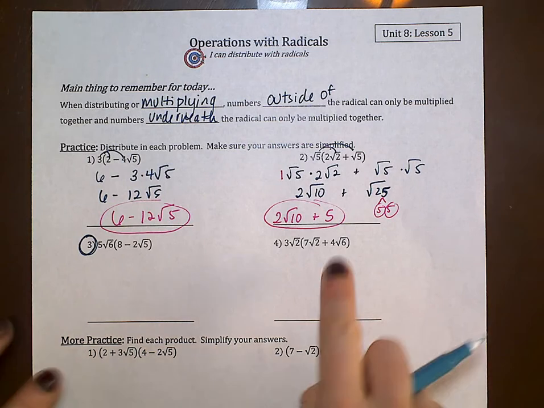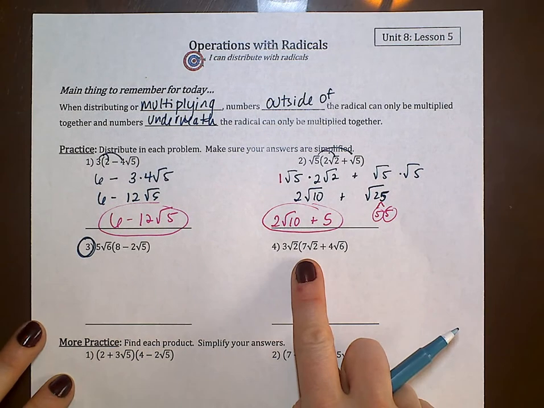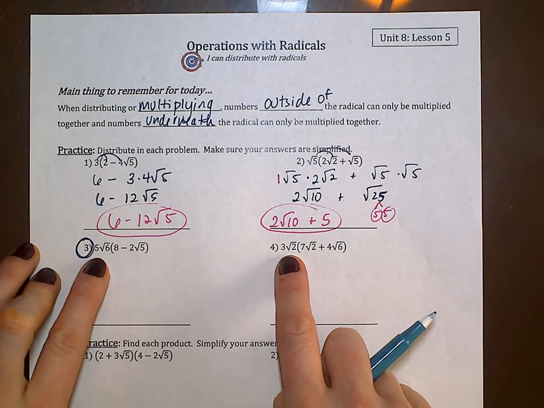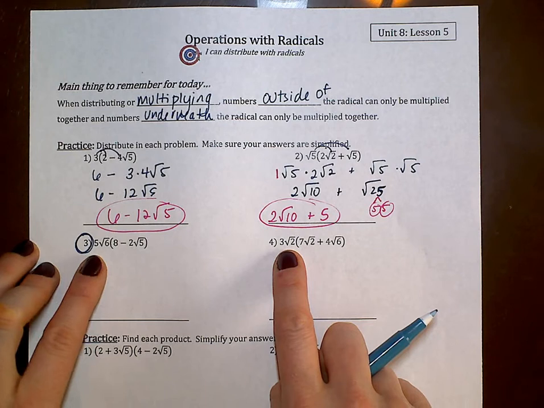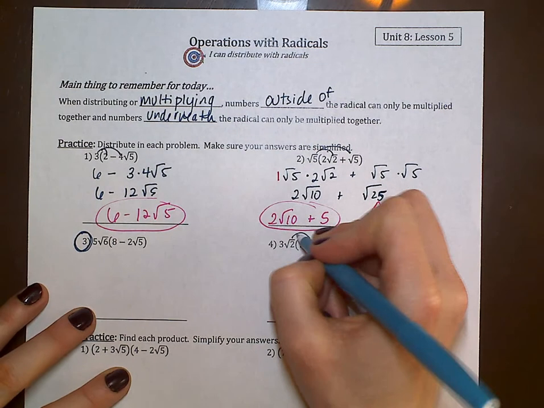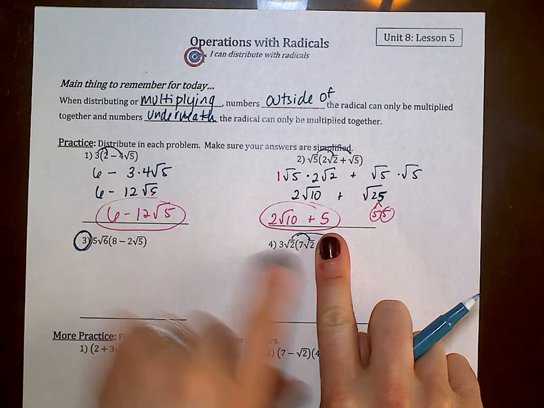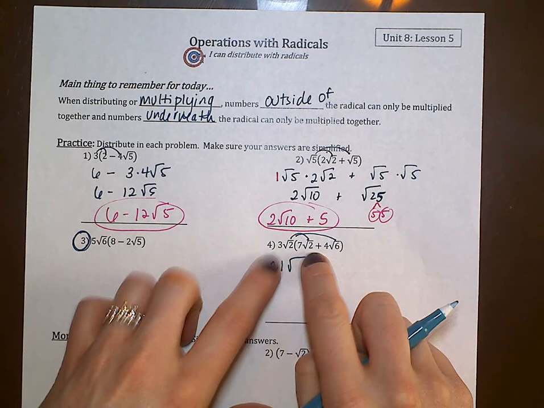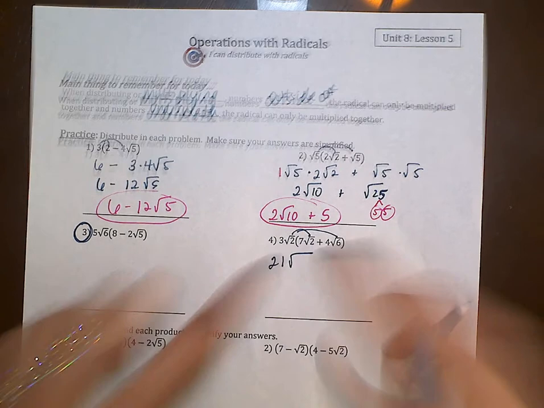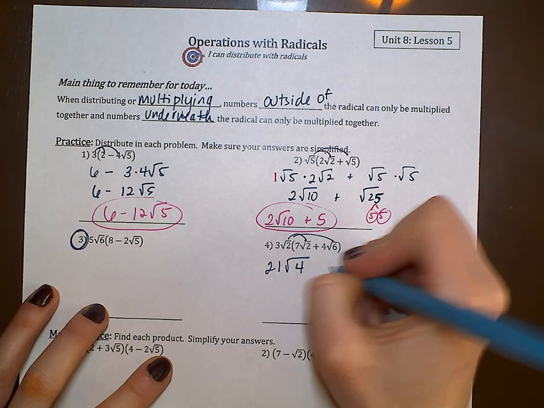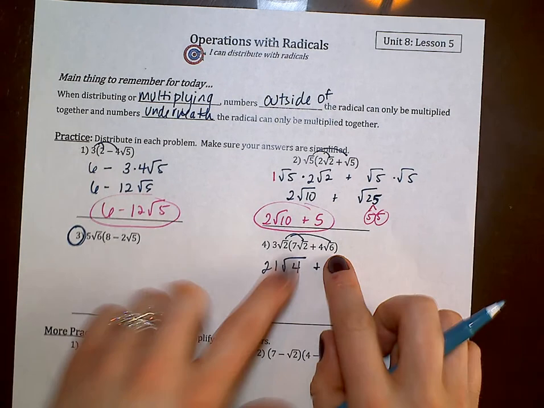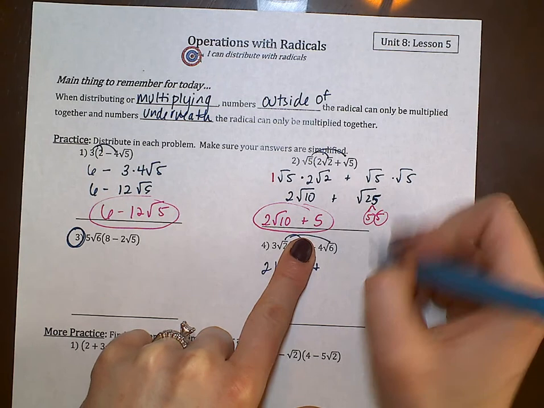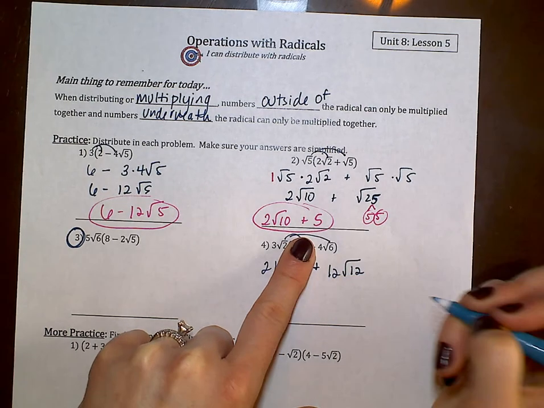Maybe watch me do number 4 first, though. The difference on this one is it's 3 radical 2 out front. Number 3 is 5 radical 6. So it's a little bit more complicated what's sitting out front, but the concept is still the same. So when I multiply these two guys, I can multiply the 3 and the 7, the number sitting out front, and I can multiply the 2's underneath. So that would be 21 radical 4, plus when I multiply 3 radical 2 times 4 radical 6, that's going to get me 12 radical 12.